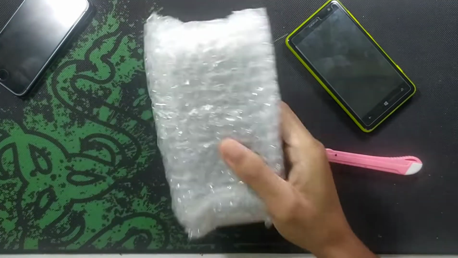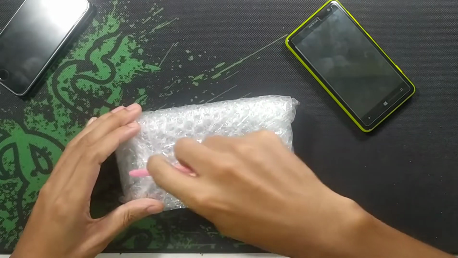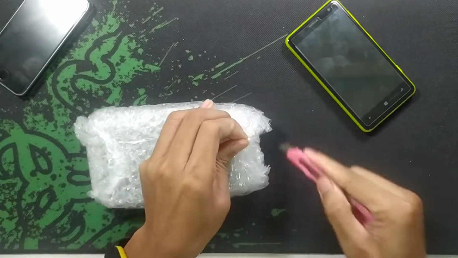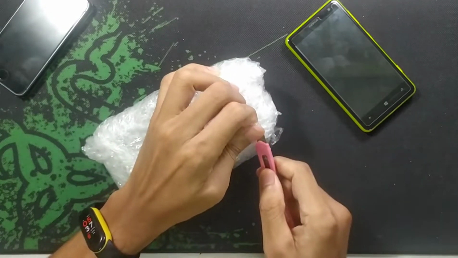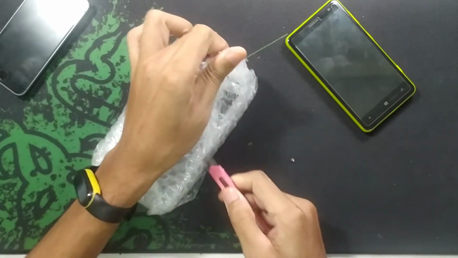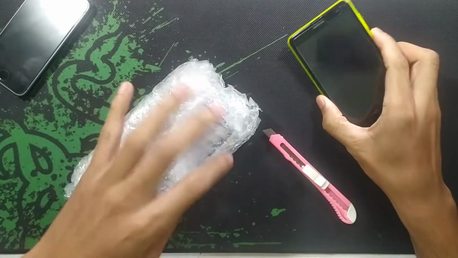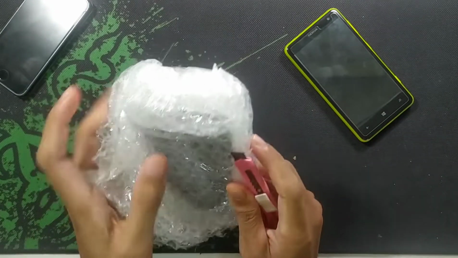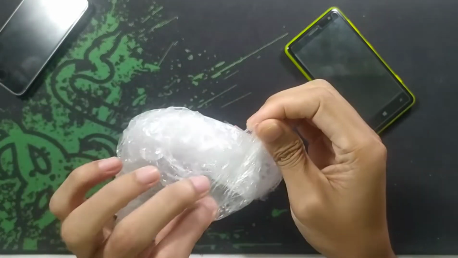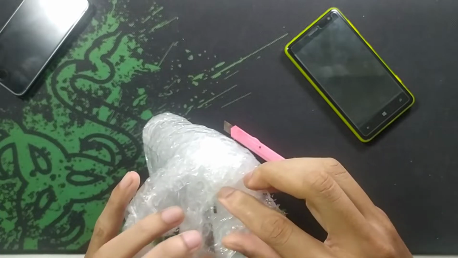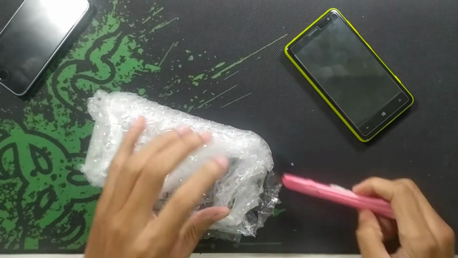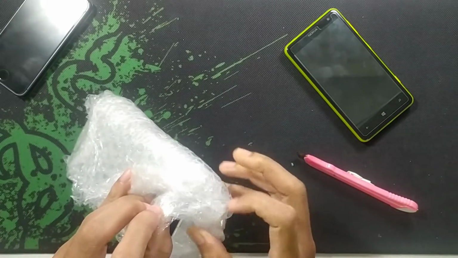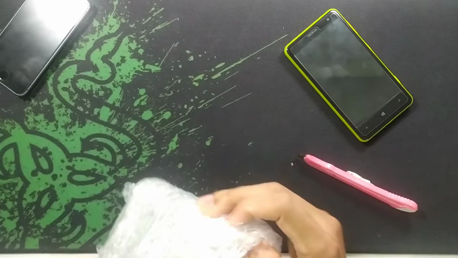So the packaging is like this, and let's check the phone first. I have planned to update this phone to Windows 10. So my Lumia 625 is running on Windows 8.1, but I have planned to update this phone to Windows 10 because there is no engineering SLB file for this phone, so I can't really use it as Windows 8.1 because I cannot install any apps on it. So that's why I'm going to update it to Windows 10.